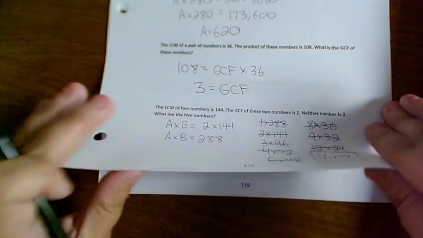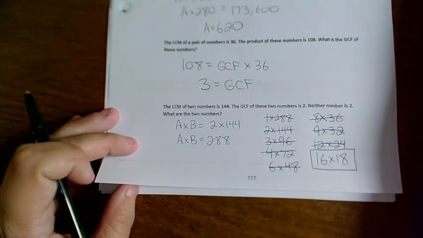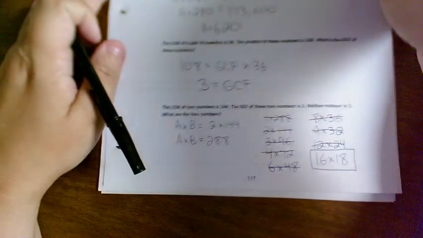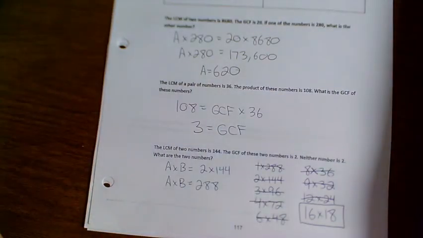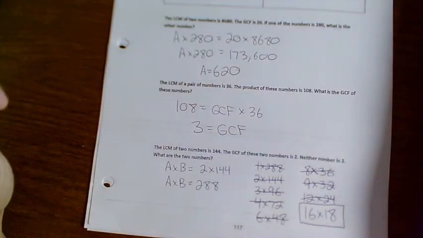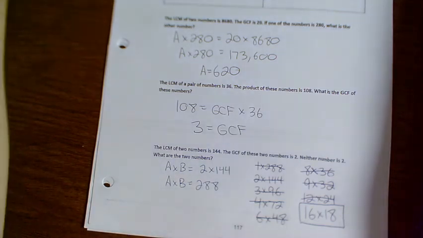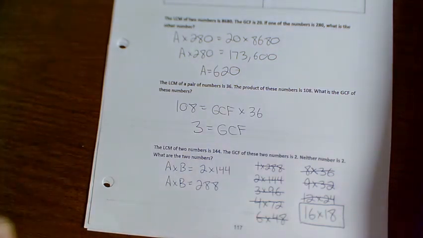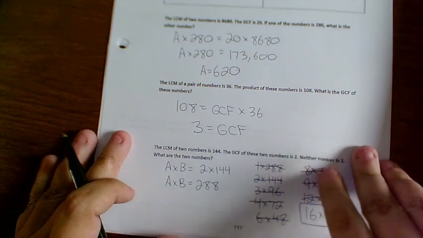Okay. So remember, there are 4 different ways that we can find GCDs and LCMs. We have the making a list method. We have the prime factorization using a Venn diagram. We have the stacked division method. And then we have the Euclidean algorithm.